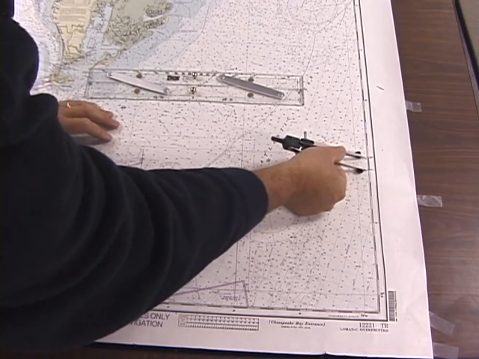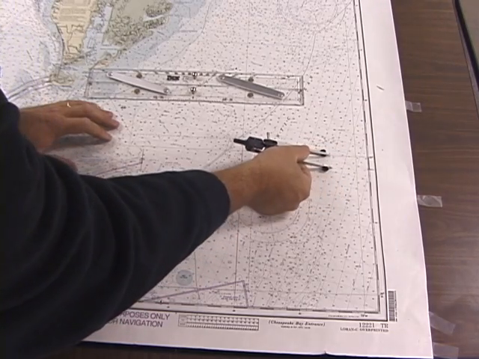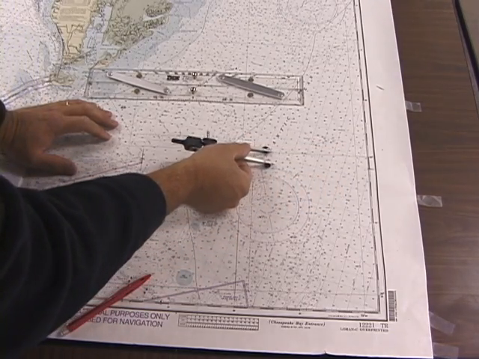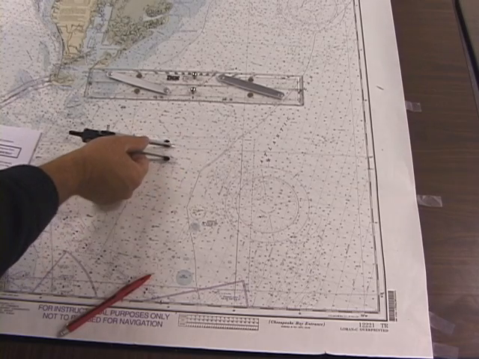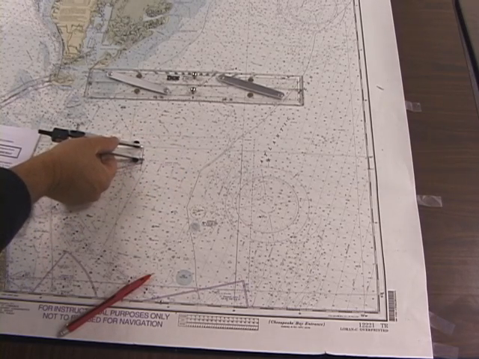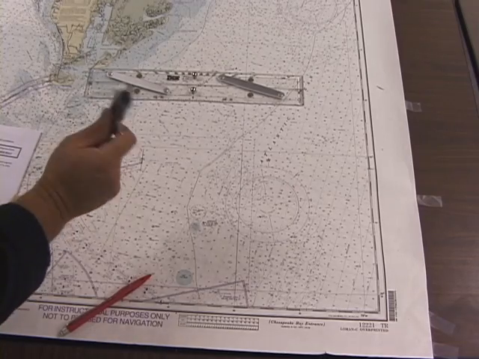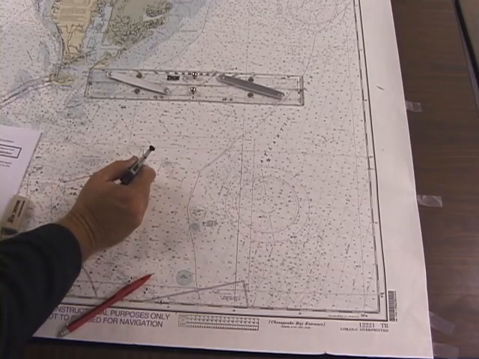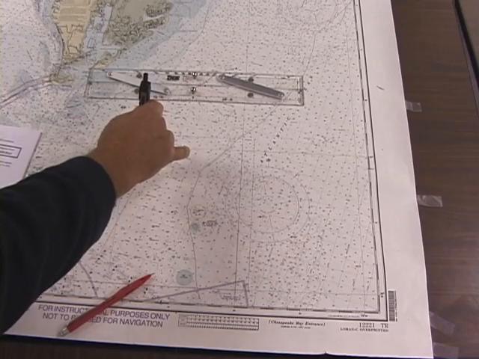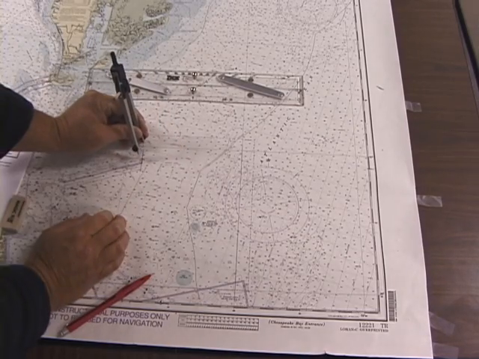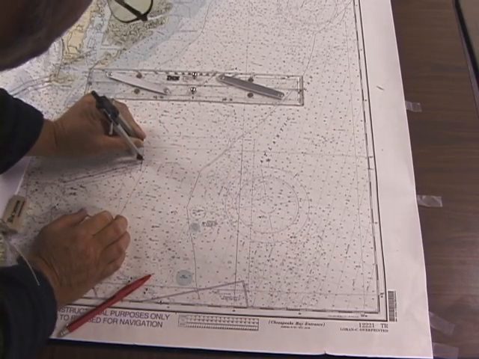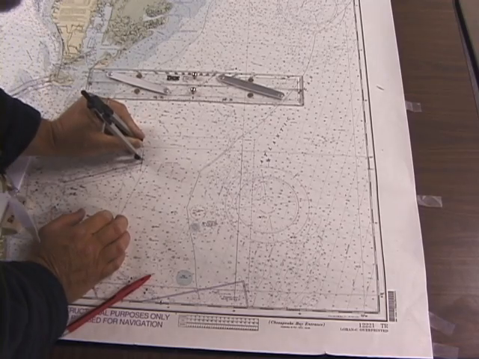And I'm just going to drag my dividers down that latitude line until I get to the mark that I made, and I'm just going to drag my dividers across it and I get my mark. So my position, by keeping my point on that latitude line, is where the two cross, intersect.